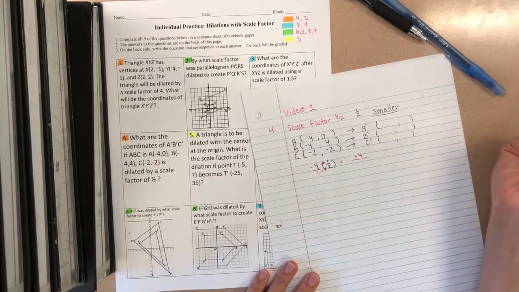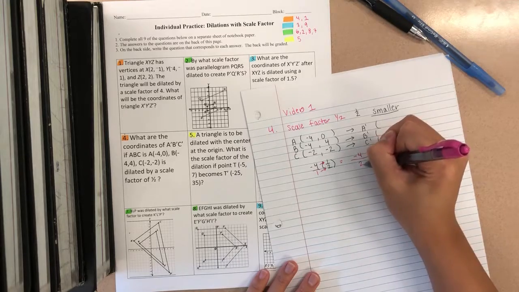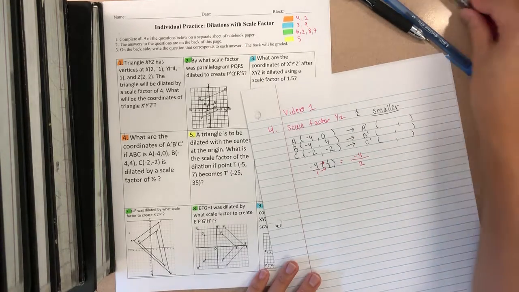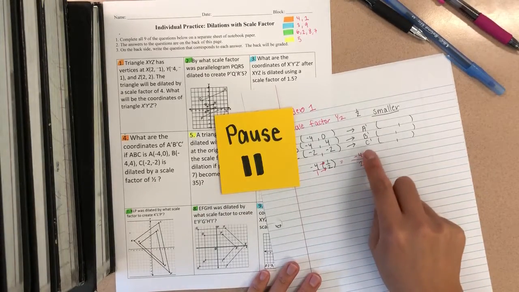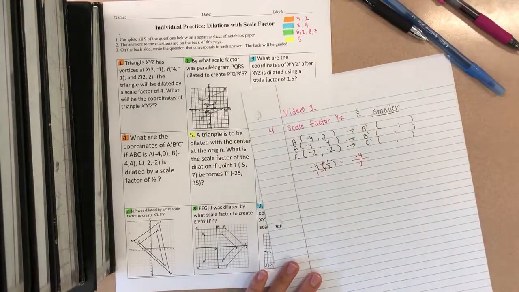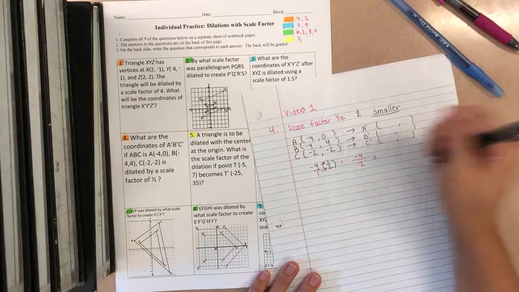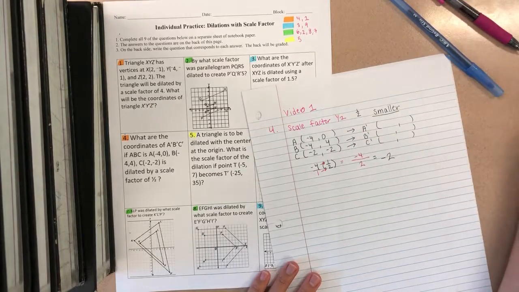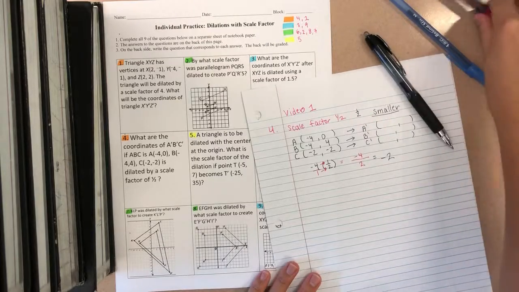You should have -4, and then 1 times 2 equals 2. Go ahead and pause the video to try to simplify -4 divided by 2. All right, when you're done with that, you should have gotten that -4 divided by 2 is -2. So -4 times 1/2 will equal -2.